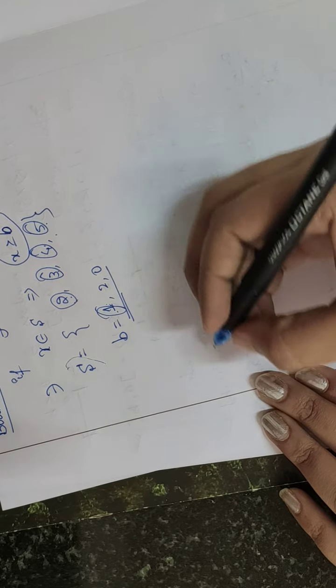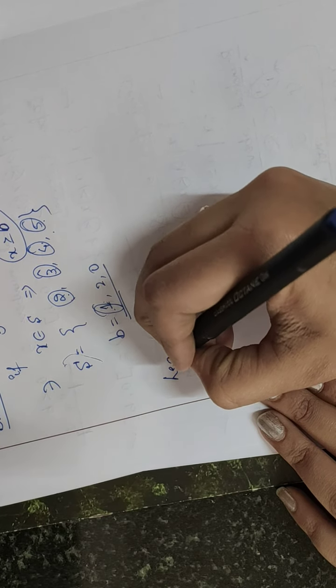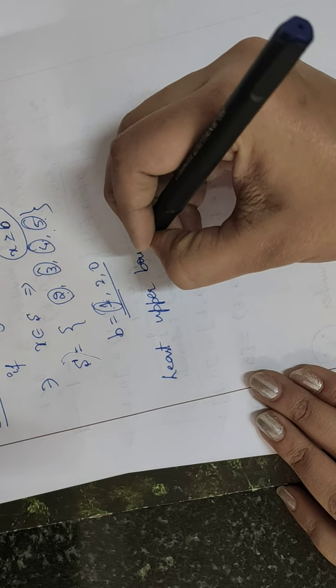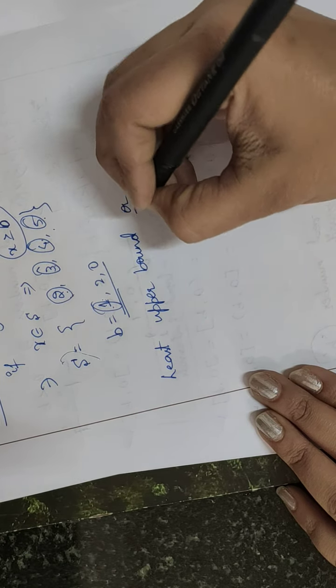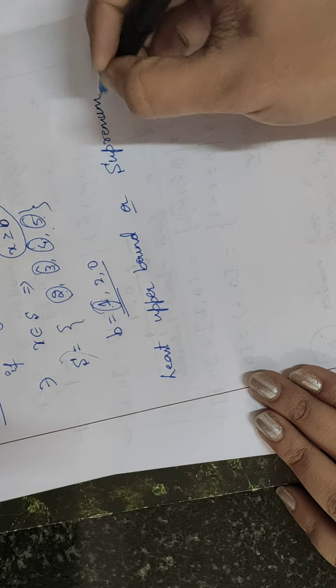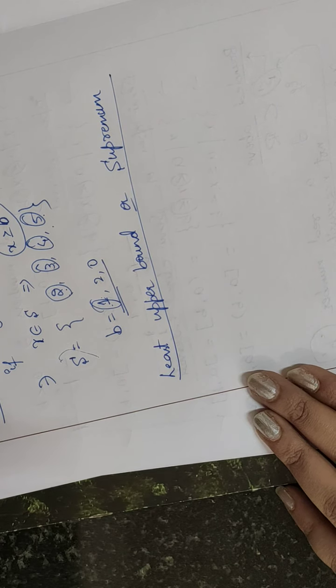The next one is the least upper bound, or we can call it the supremum.